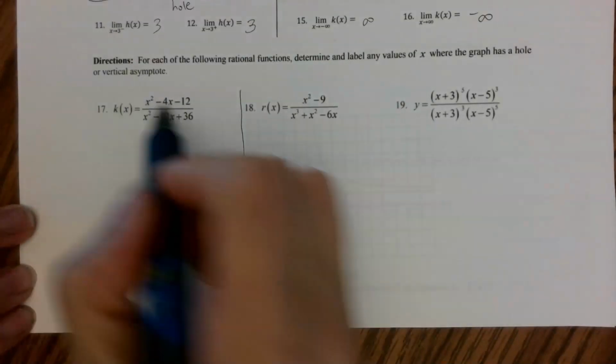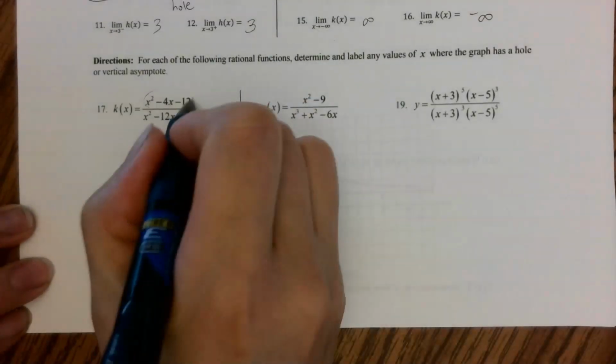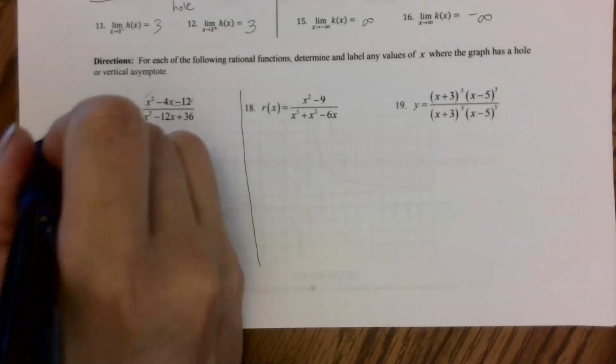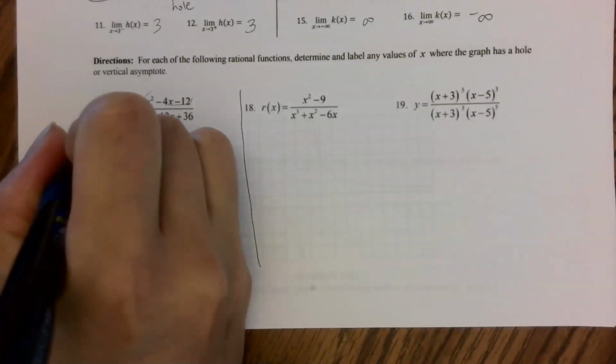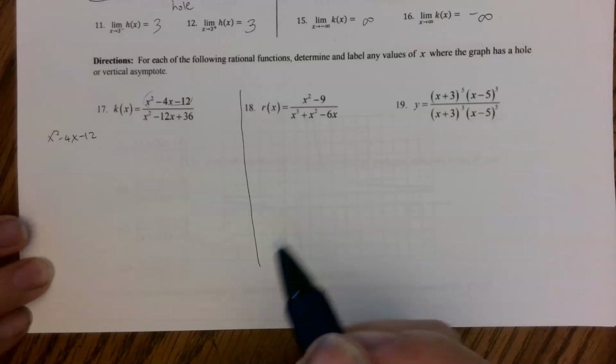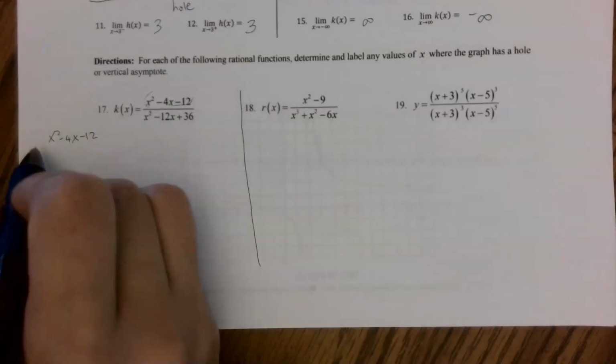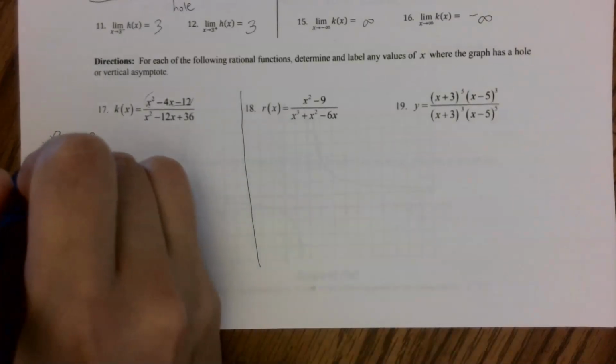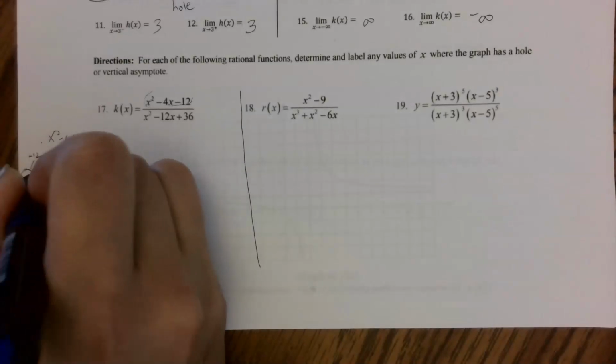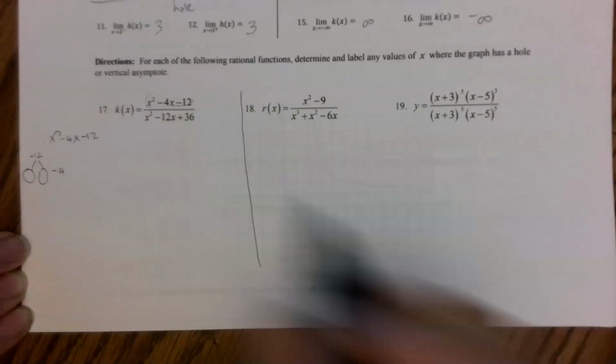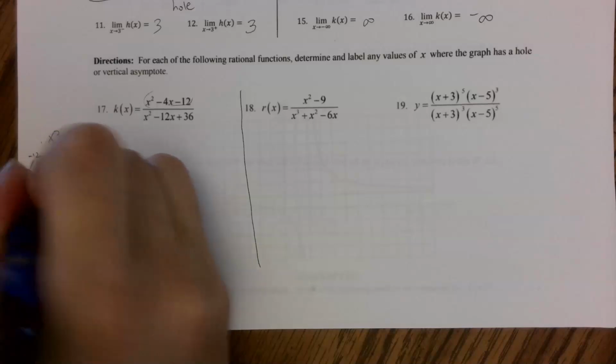So let's go over number 17 together. Okay, so I have to factor the top, I have to factor the bottom. Let's start with the top. Greatest common factor is 1, so I don't have to factor it out. Now, a times c is negative 12, b is negative 4. Find two numbers that multiply to be negative 12 and add up to be negative 4: negative 6 and 2.